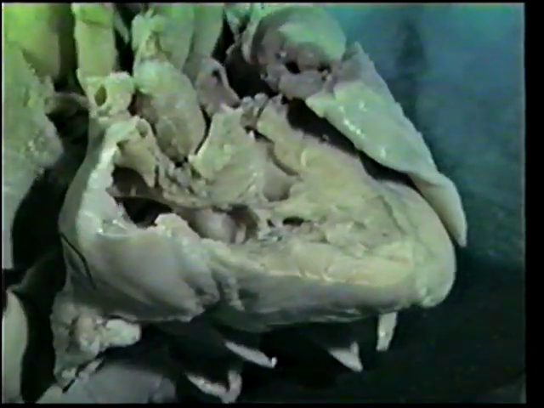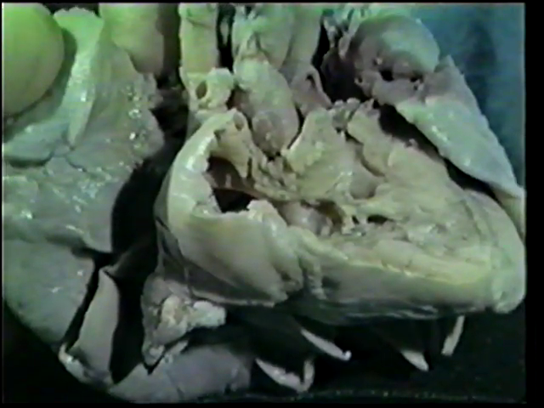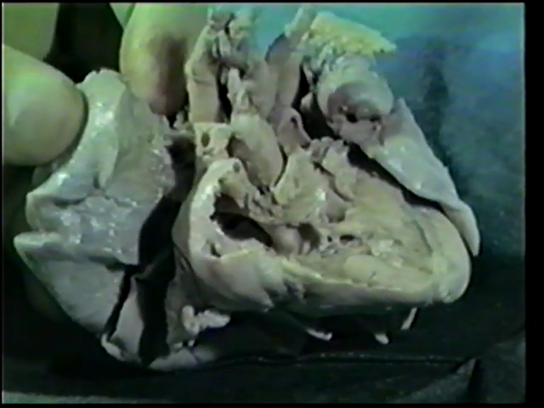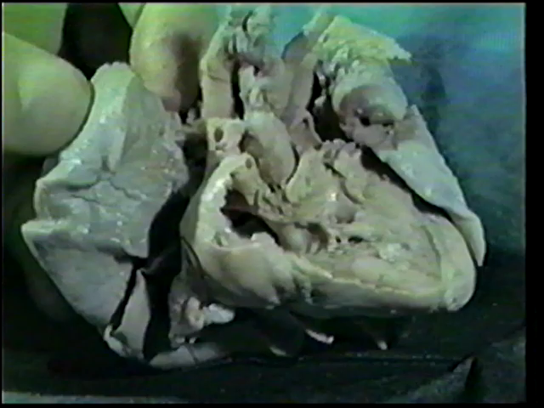So what can anybody tell me about the heart that you're looking at on the screen at the moment? What are you going to call this heart? No? In fact, it has a minor degree of Ebstein's anomaly, but that is not what you would call it primarily, so that's not such a strange answer as at first it might seem.